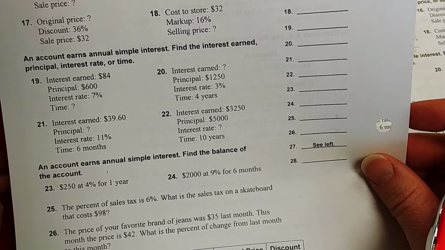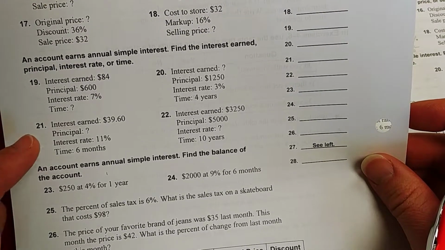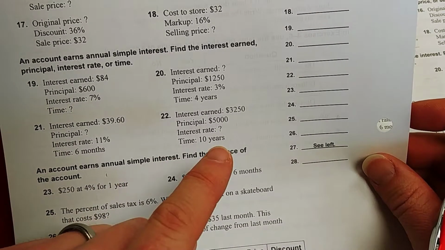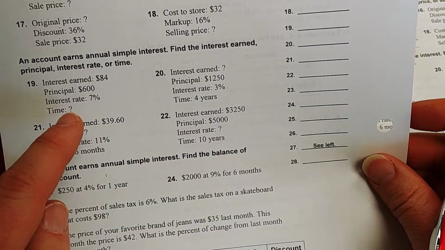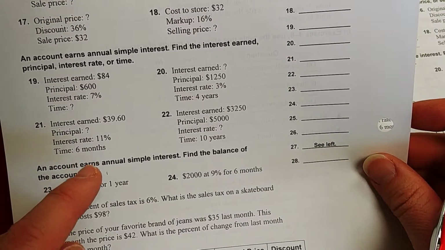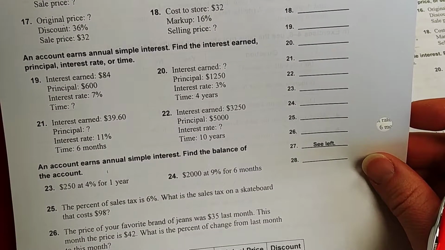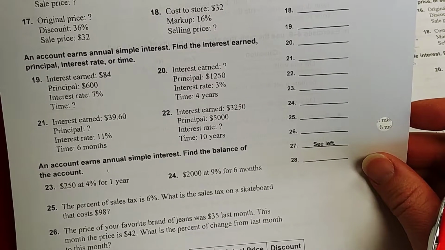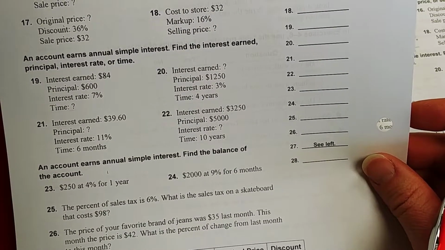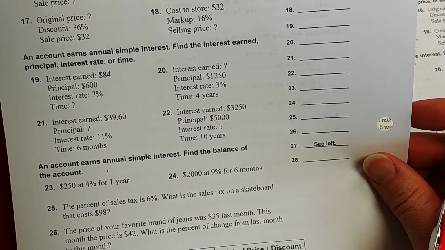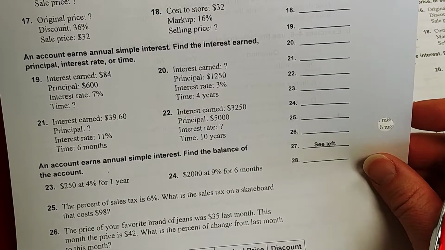There's a couple of tricky things about this problem. One being that the time they give you in all the other problems is represented as years, or they don't give it to you and you can solve for it. In this case, they're giving you 6 months. 6 months is not a year, so it would be 0.5 of a year, or half of a year. So we need to represent that value as 0.5. And then interest rate, you always want to represent your interest rate as a decimal. So the decimal of 11% would be 0.11.